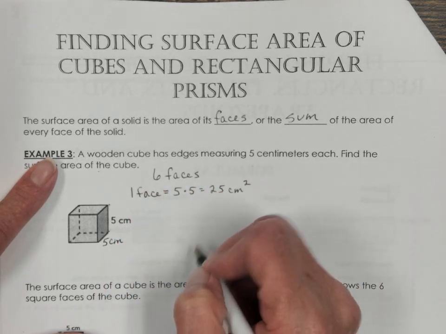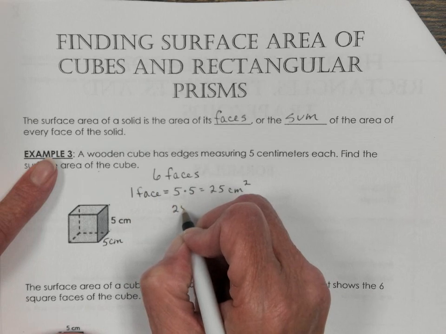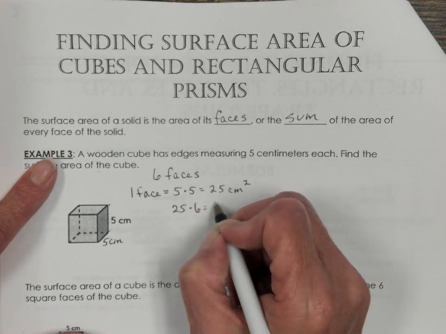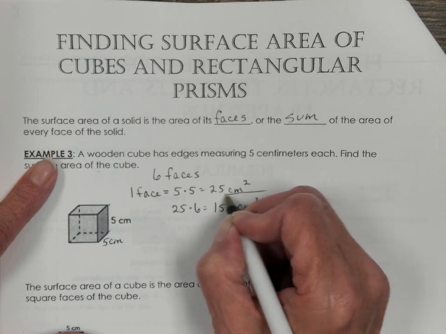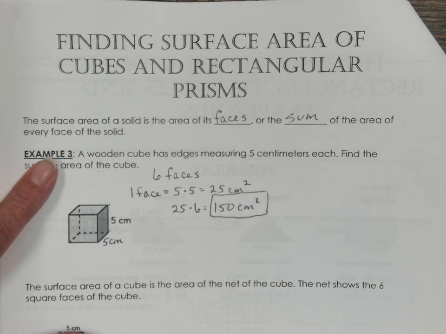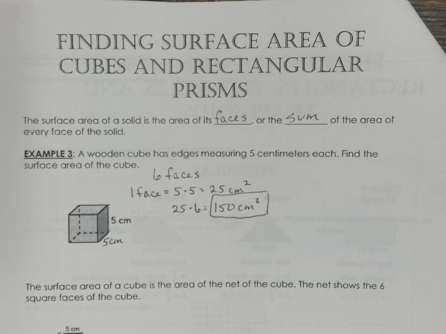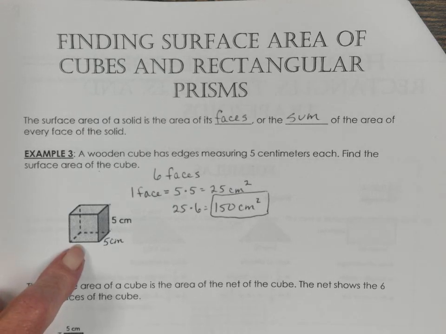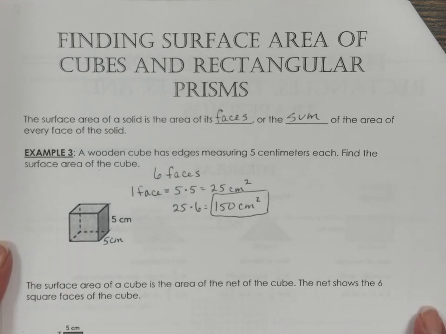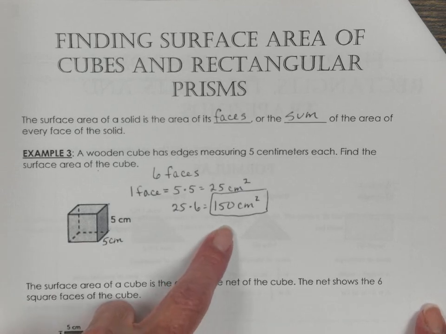So I'm going to take 25 by 6 and get 150 centimeters squared, a unit of measure for area. And that is going to be what I get for the surface area of that cube, which is kind of like saying, what is it going to take to wrap this box in wrapping paper for a birthday present? Well, you got to have at least that much.